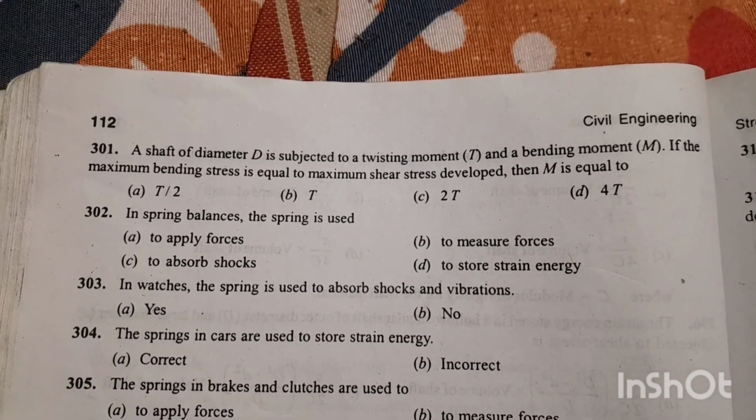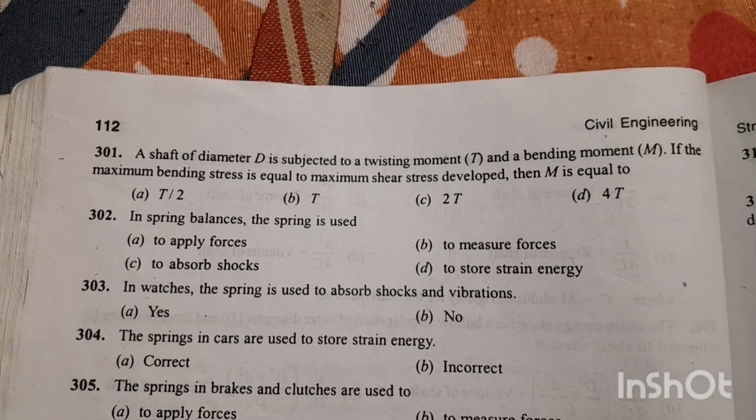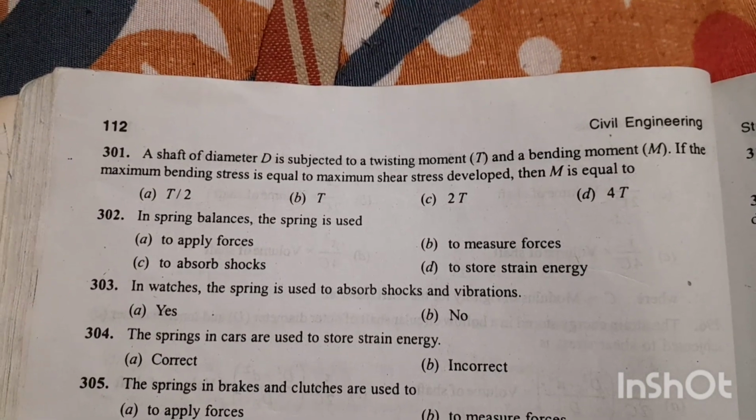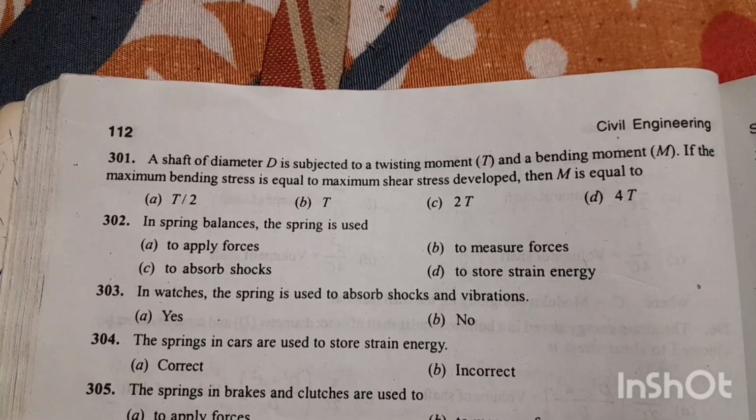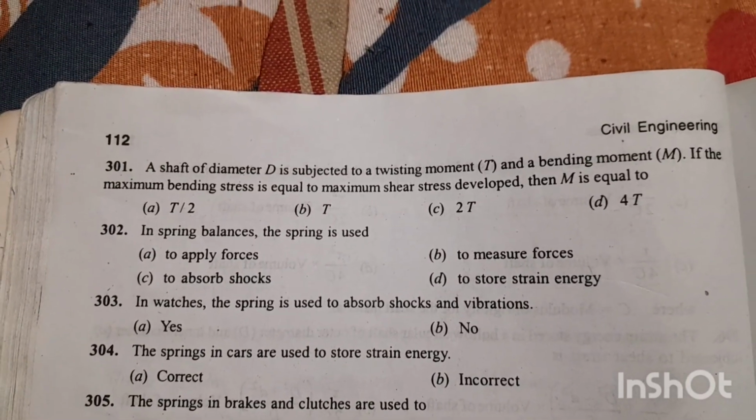In this video, I will be discussing the strength of materials subject MCQ questions from Kurmi Gupta book, question number 301 to question number 350. So let's start.